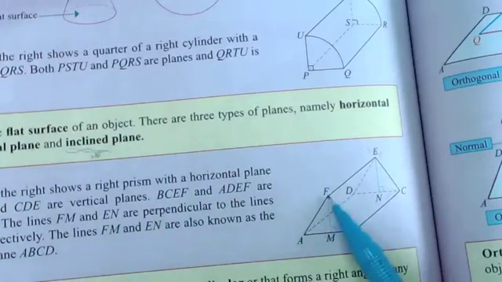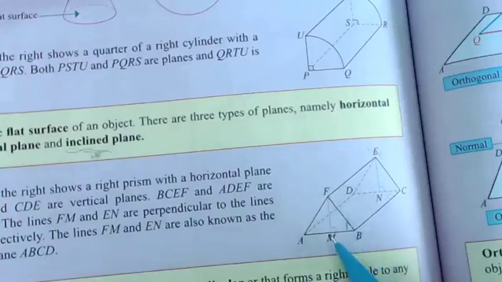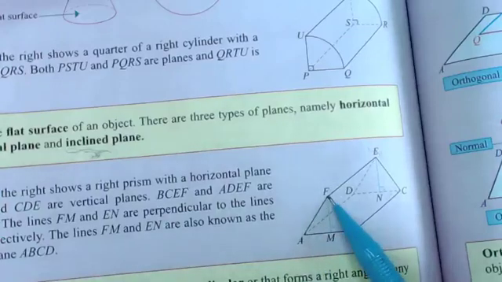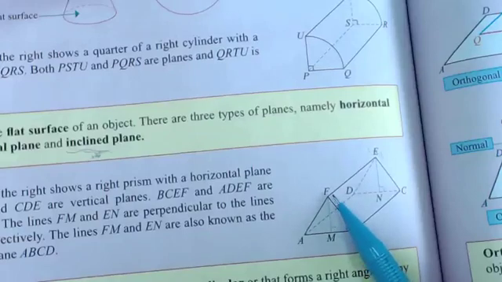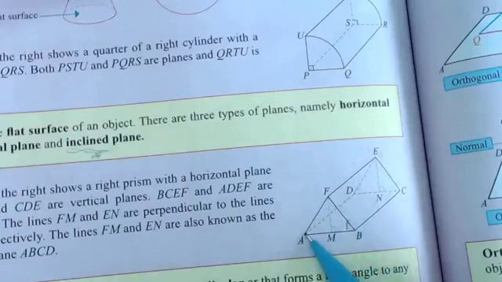How about this one, BAF? Is it curved or flat? It is flat, or it is a plane. And what kind of plane is it? Is it inclined? No. Yes, the shape is like a triangle.